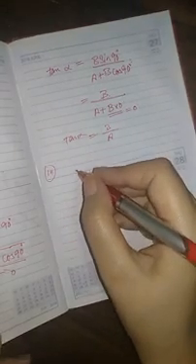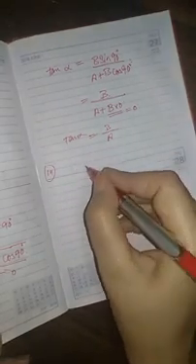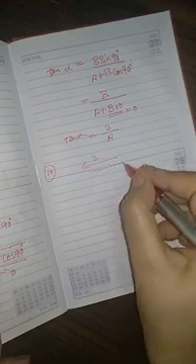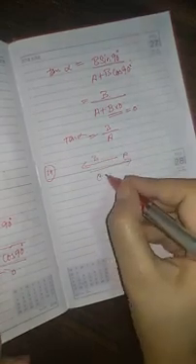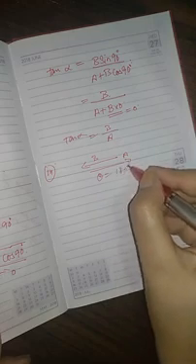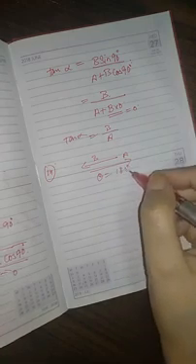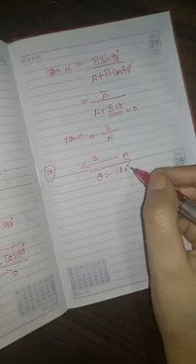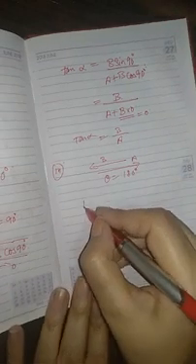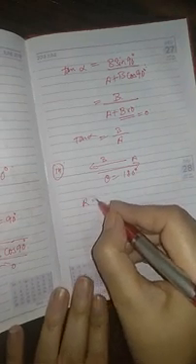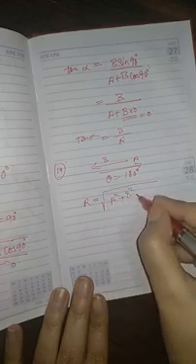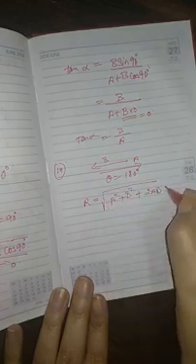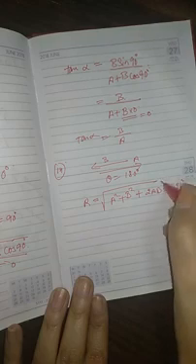Now the third situation. When two vectors are in opposite direction, suppose this is vector b, this is vector a, in opposite direction. So the angle over here, theta, is 180 degree. In this case, R is equal to under root a square plus b square plus 2ab cos 180 degree.